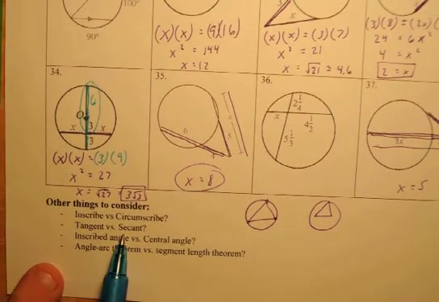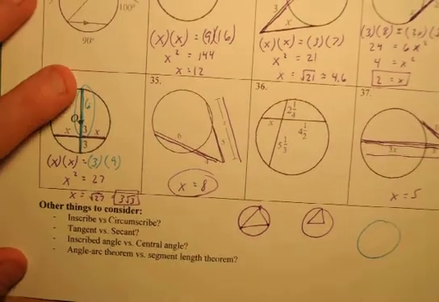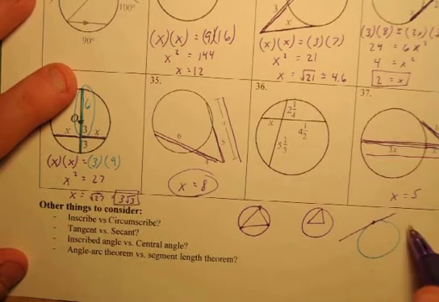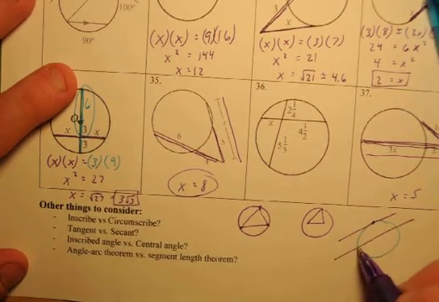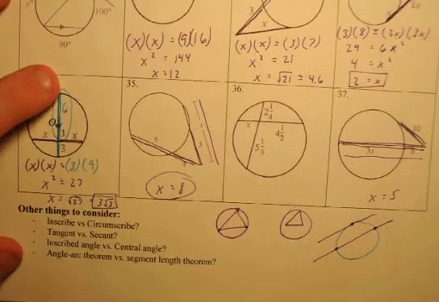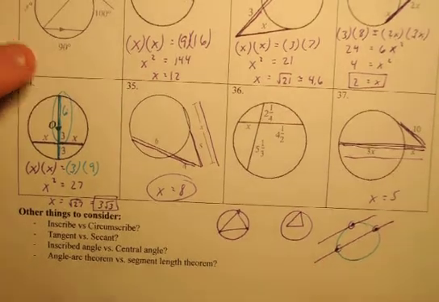Tangent versus secant. This line is tangent, intersects once. This line is secant, it intersects twice. Tangent means to kiss, secant means to cut. It's cutting through the circle.